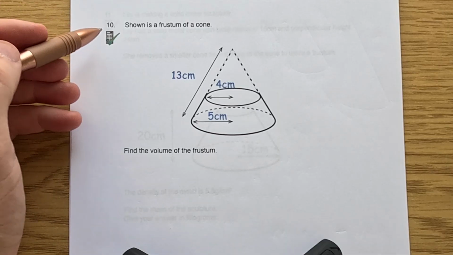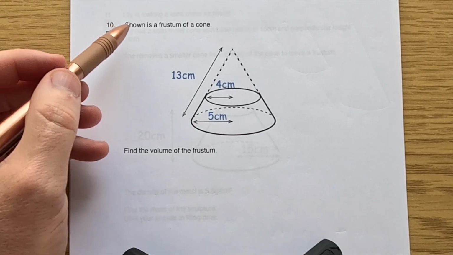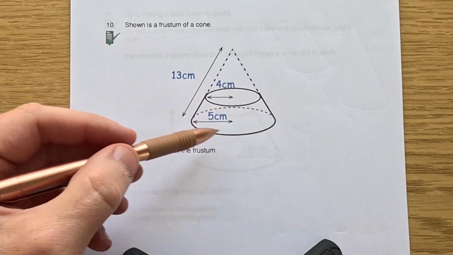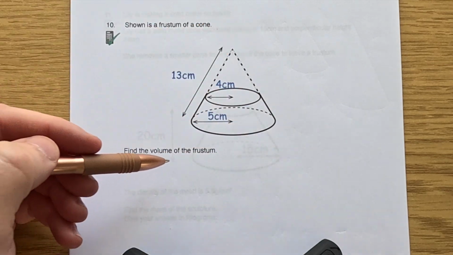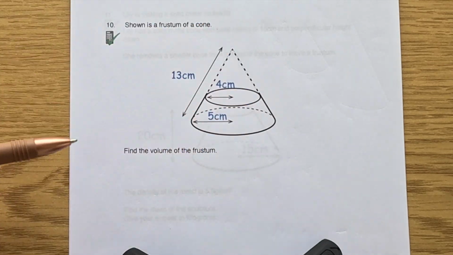Okay, let's have a look at our next question. Question number 10. We're told, shown as a frustum of a cone. So we've got this frustum of a cone, and we've been asked to find the volume of the frustum. So we want to find the volume of that frustum.